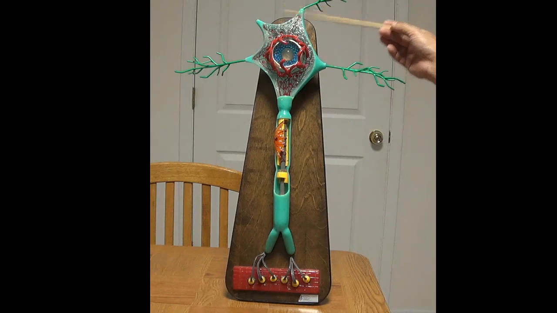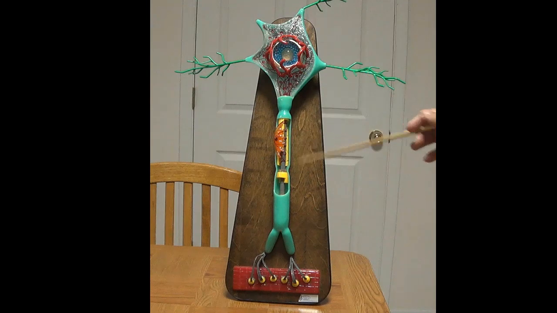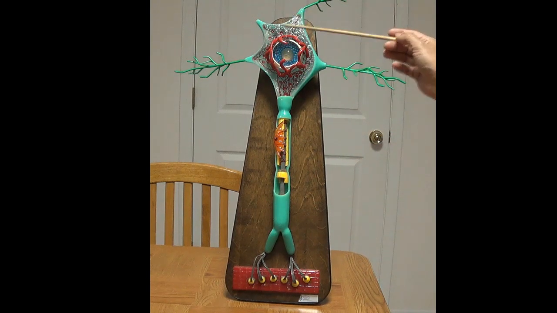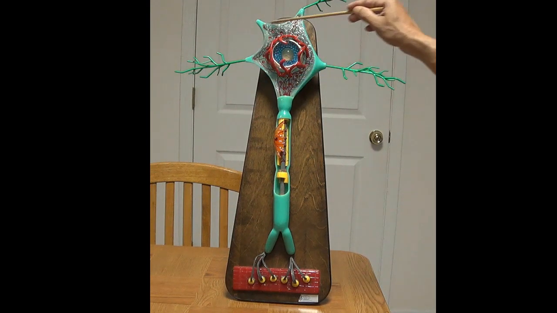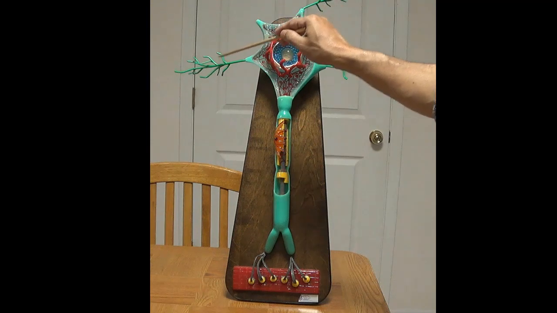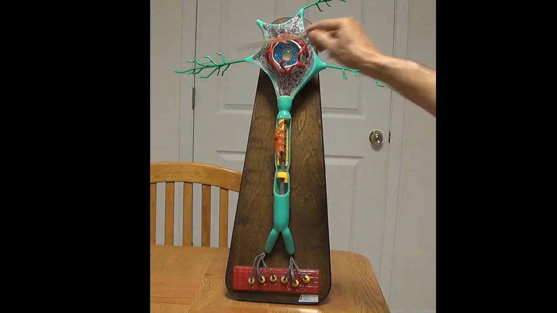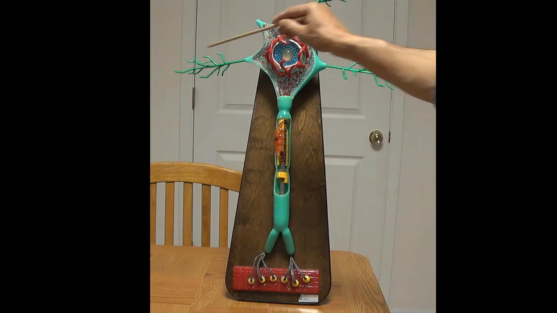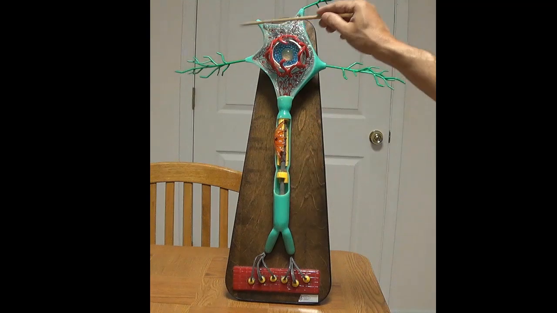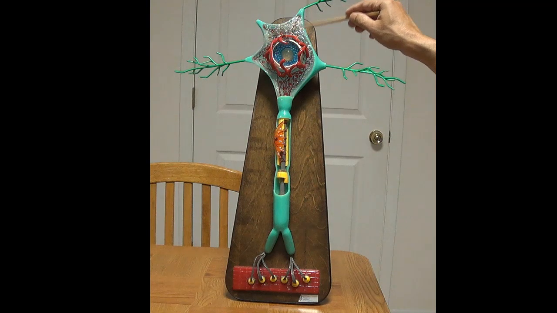Hello everybody, this is a model of a multipolar motor neuron. We'll see the parts of this neuron. This part of the neuron is called the cell body, and these are the dendrites. Dendrites are short branching processes that bring the electrical signal or neural signal into the cell body. So they bring the signal into the cell body.